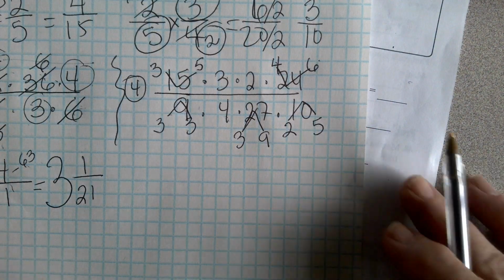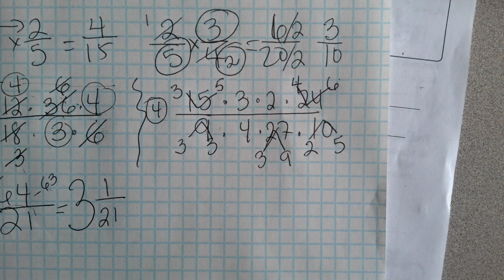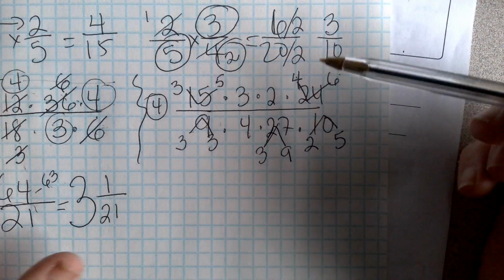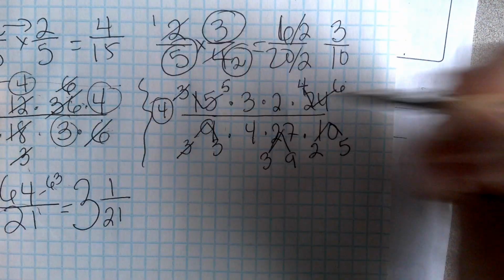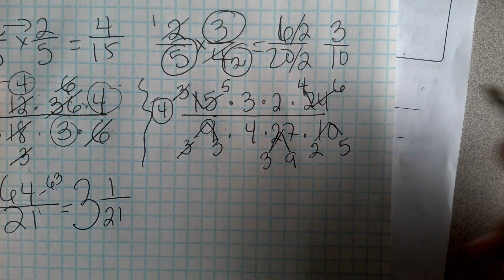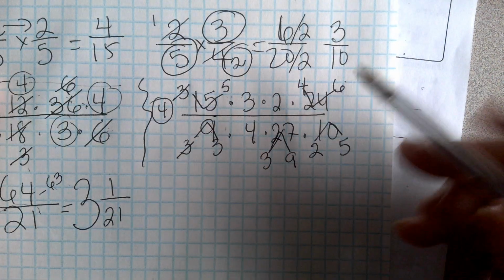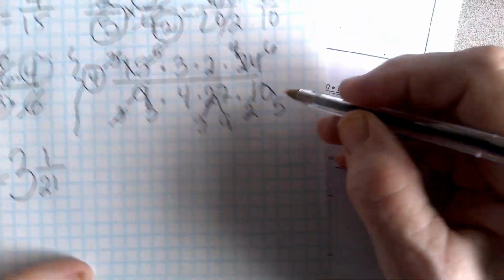All right, so here we go. With this method, now you just look for the exact same number on top and the exact same number on the bottom. So do you see anything that's the same? 3. So 3 and 3, that's a 1. Anything else? So here's the 5. We'll just kind of go in order. The 5 and the 5.